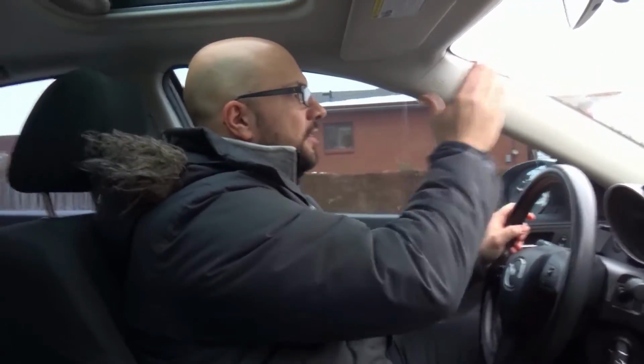So let me just demonstrate right now. I'm approaching the five-way stop. This one actually has a left, a straight, and then two that branch off towards the right, plus my direction that I'm on right now. So I've come to a stop. I'm gonna go straight, but this is what I do at the five-way stop, okay?